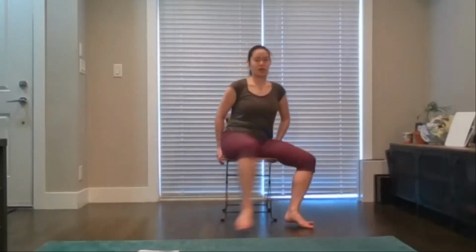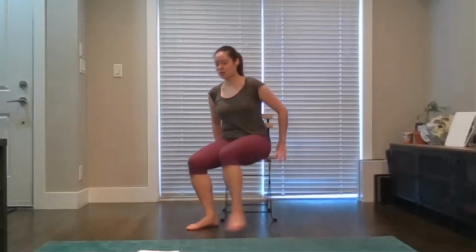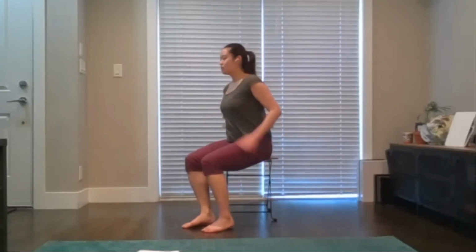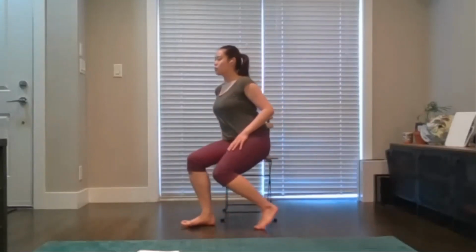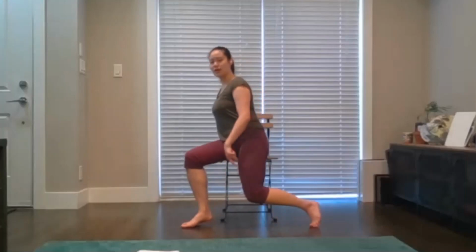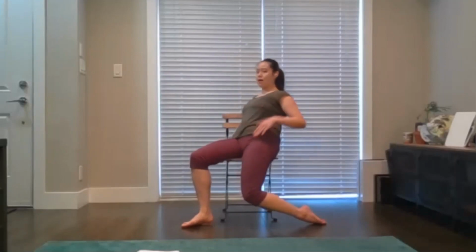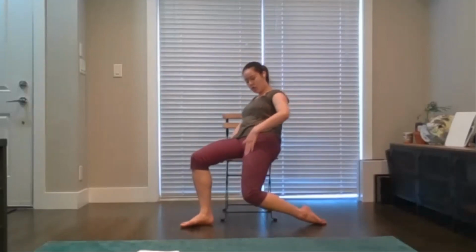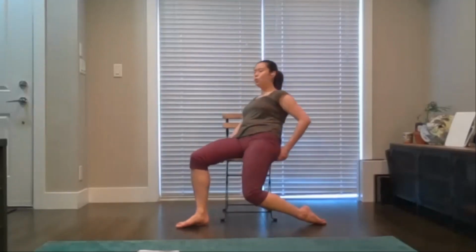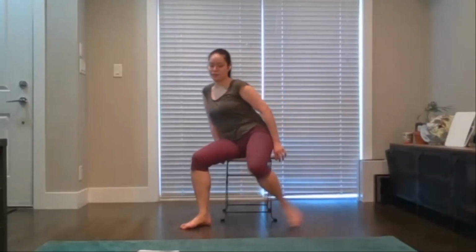Same thing, other side, walking yourself over to the other diagonal. Front leg is going to drop towards the floor. So you're getting that knee to point to the floor. And then you're going to lean back and you should feel that stretch on that thigh and holding it there for 5, 4, 3, 2, 1, and come back up.